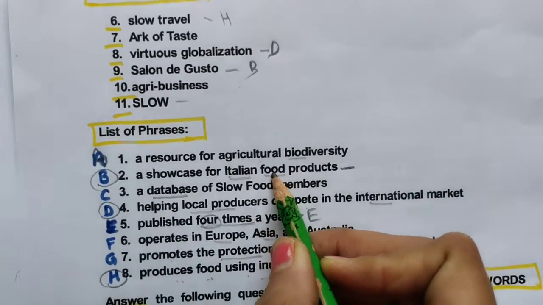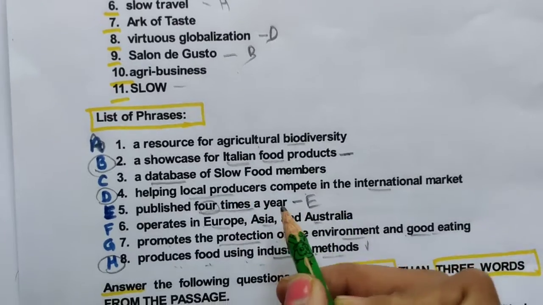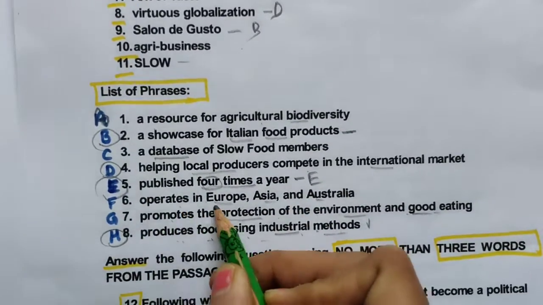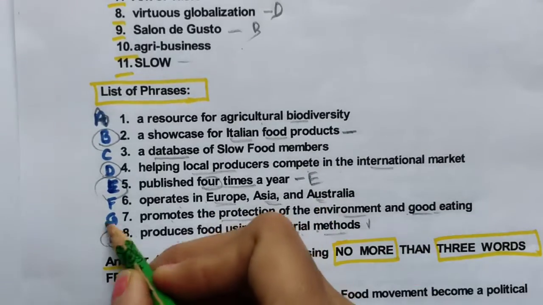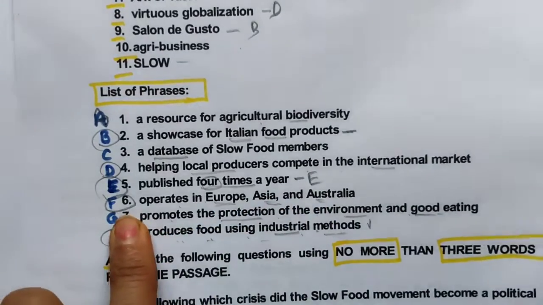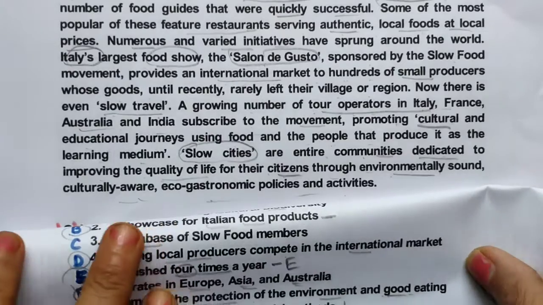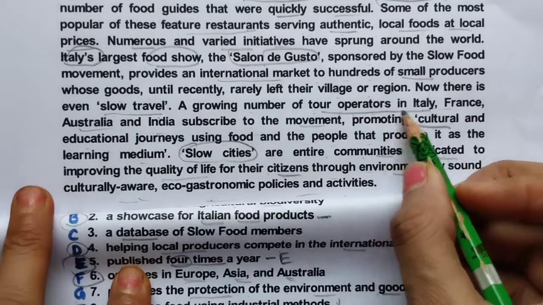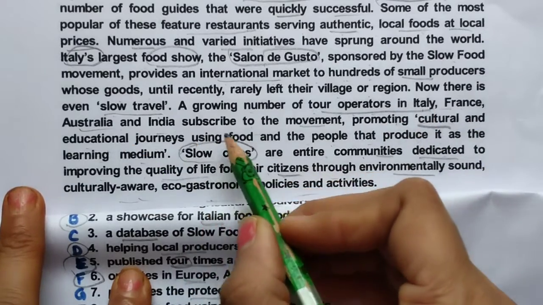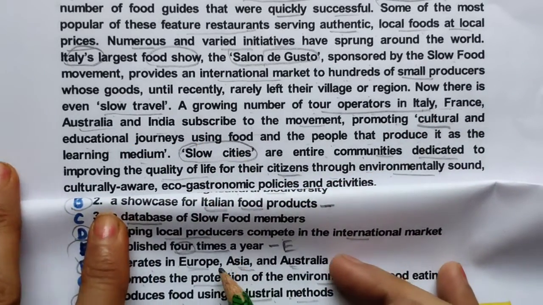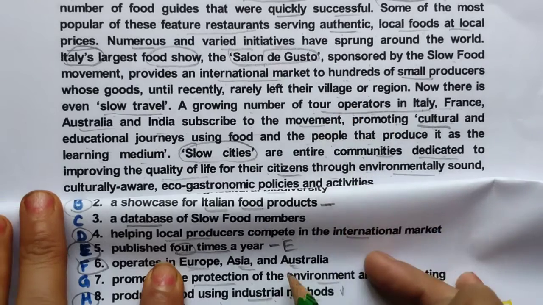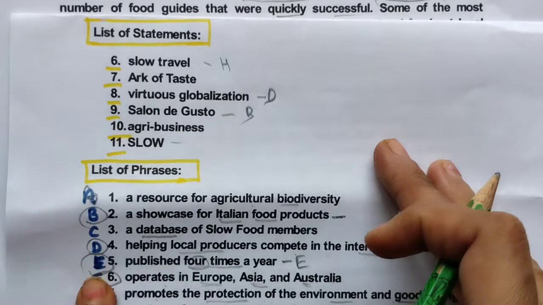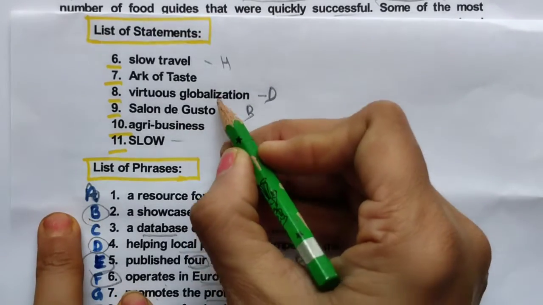No, biodiversity is not there. Market we have already done. Publish, this also we have done. Operates in Asia, Australia, this they are saying. I will show you. See this, slow travel is here. A growing number of tour operators in Italy, France, Australia, in India. India means here Asia, Europe is France, Italy, and Australia is given. That's why this answer is 6 number.